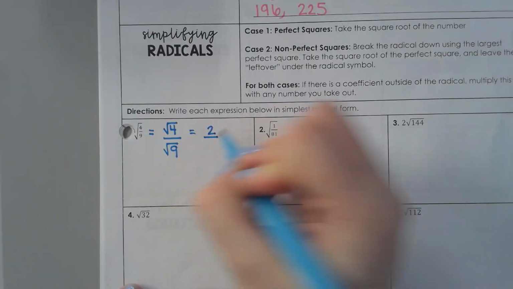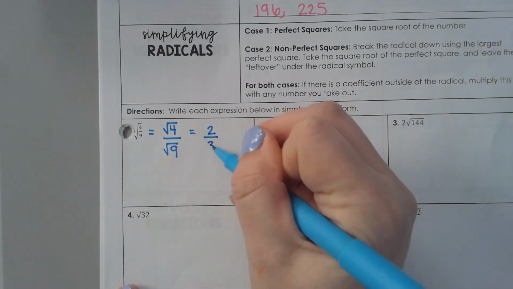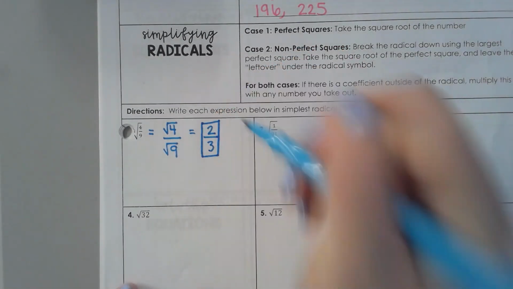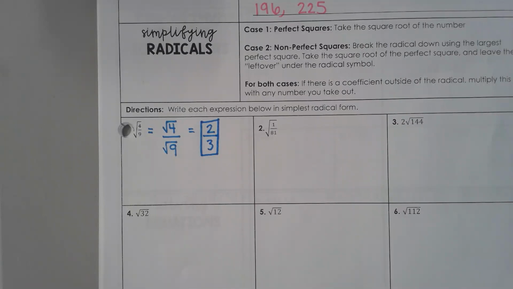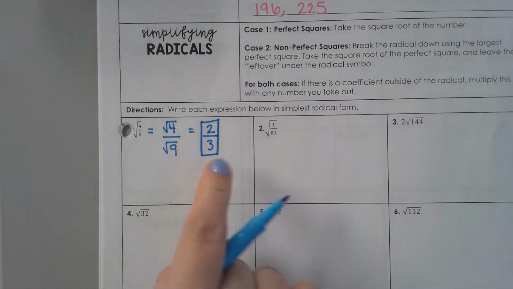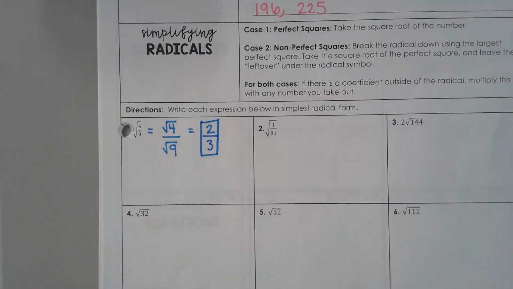What's the square root of 9? 3. So my answer is 2/3. The square root of 4/9 is 2/3. What that means is if I take 2/3 times 2/3, I would get 4/9.